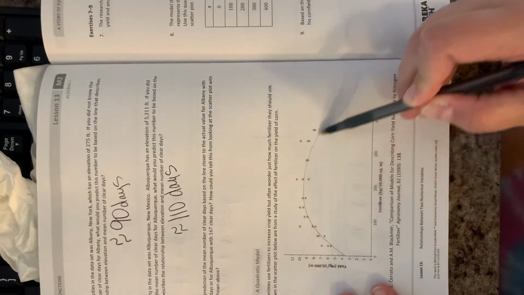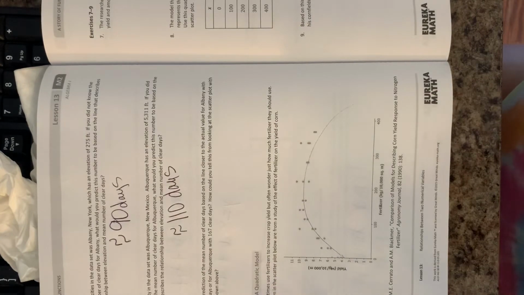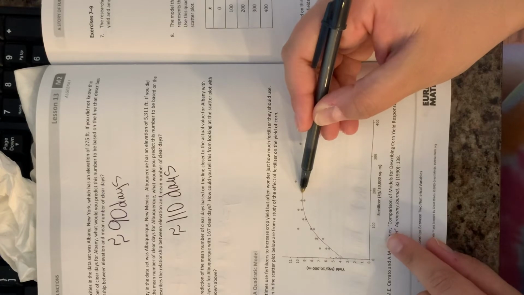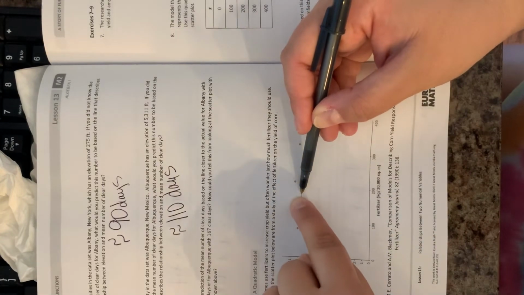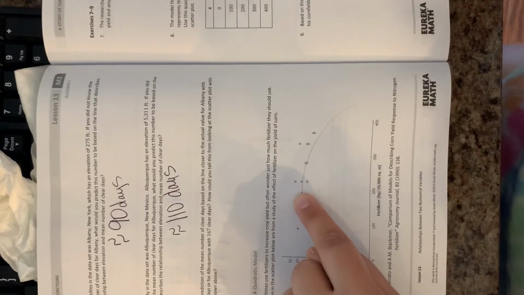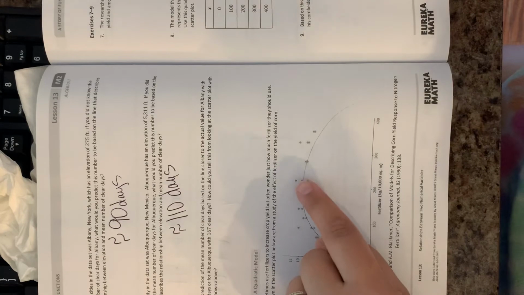So example 2 is a quadratic model. And you can notice that the dots actually look like they make this kind of curve. I draw right on my scatter plots, okay? And so it's showing us that as it gets to about 200, it yields a lot more. But once it hits 200 grams of fertilizer, it starts to go down. So we see with the quadratic pattern, a decrease in the amount.